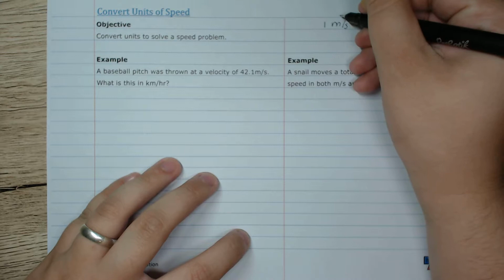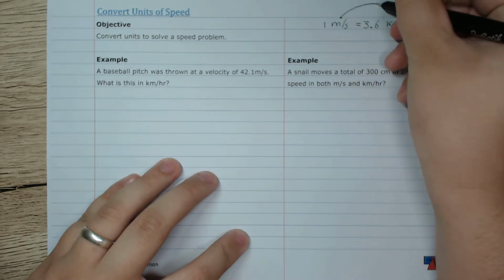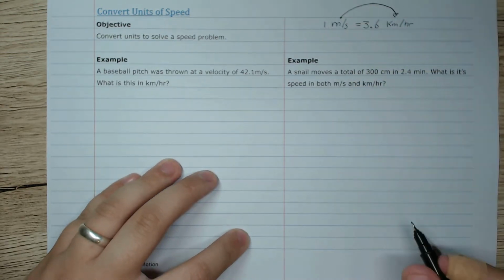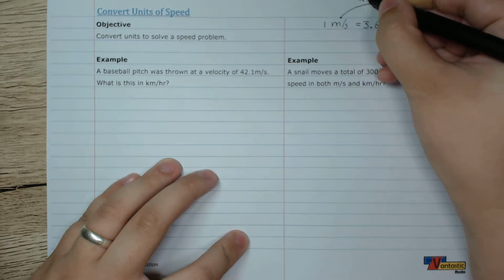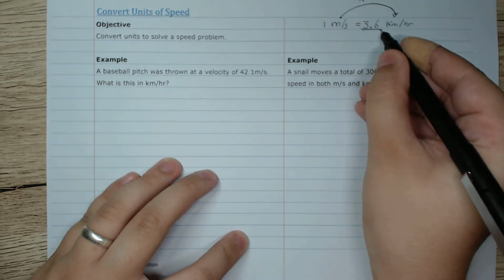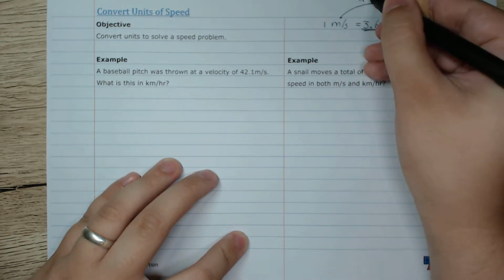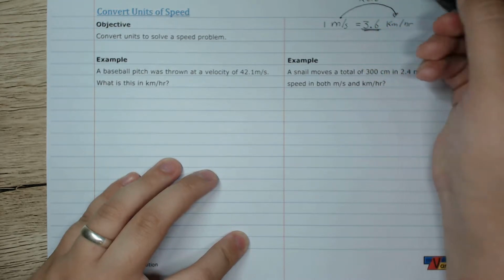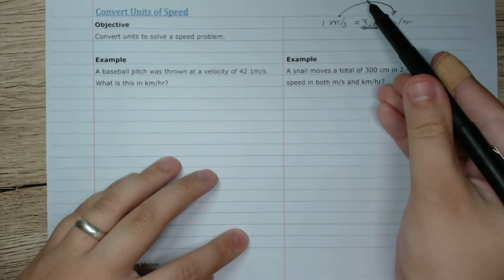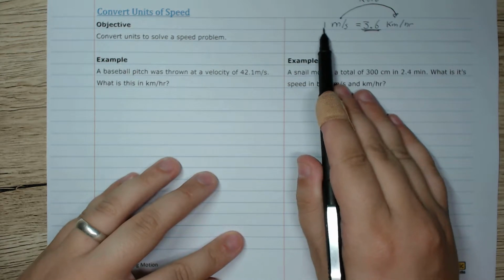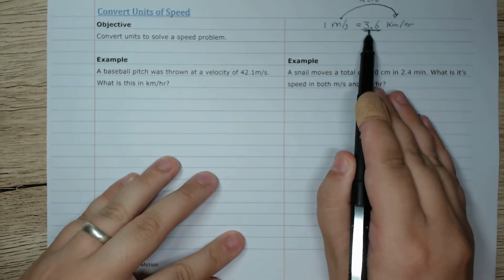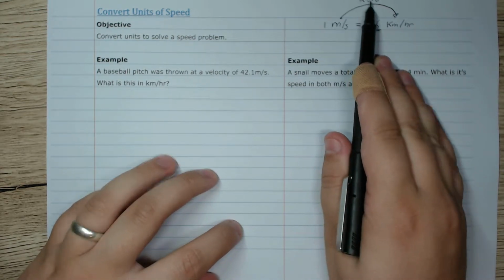So in order for us to move from meters per second to kilometers per hour, we are going to multiply by this number here. We call that the scale factor. So we're going to multiply by 3.6. How do I know I need to multiply? Well, to make 1 turn into 3.6, we have to times by 3.6.